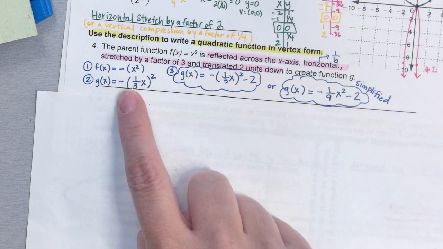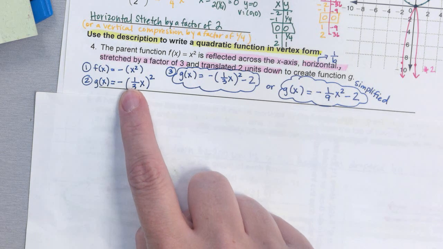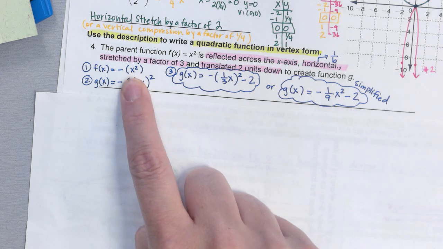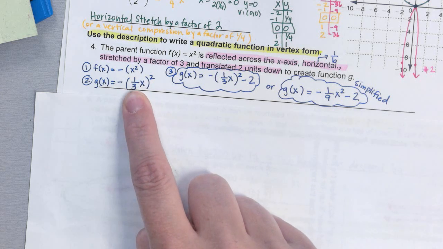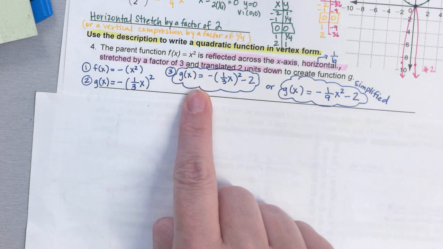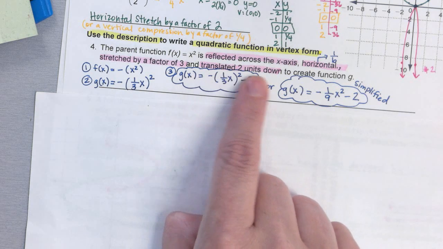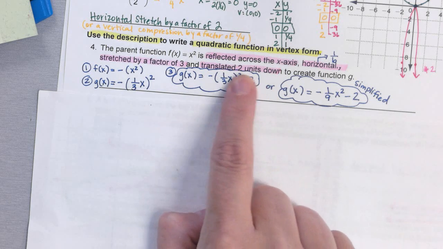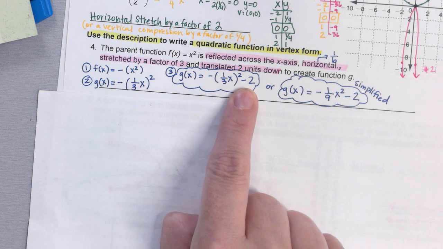And to do this, I'm using my rules, right? My f of 1 over b of x. Okay, and then I'm plugging that into the function, but I'm keeping everything I did in step 1. Okay? And then for step 3, my last step is translated 2 units down. Because that is on the outside, I'm going to put the -2 here.